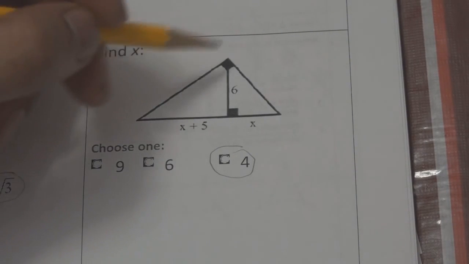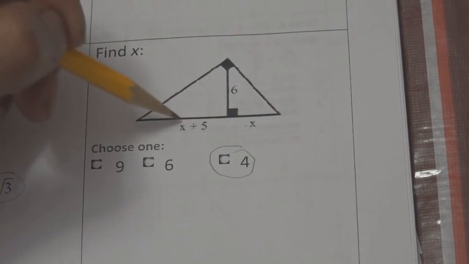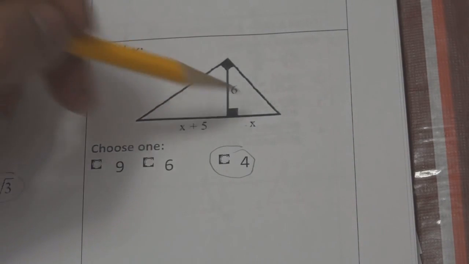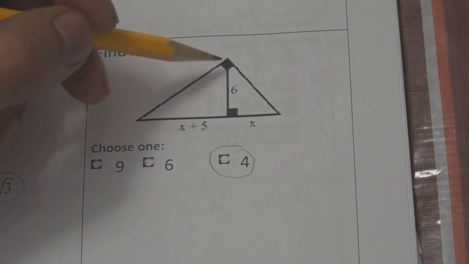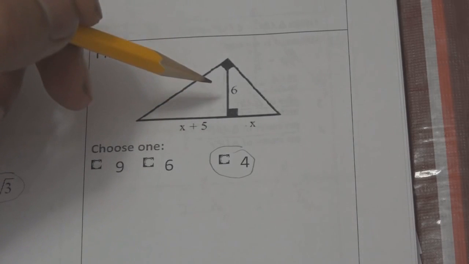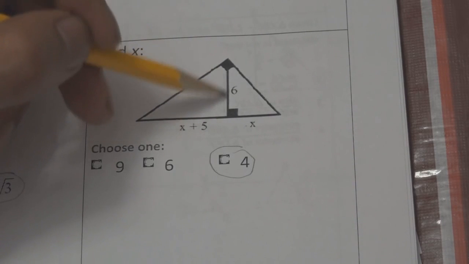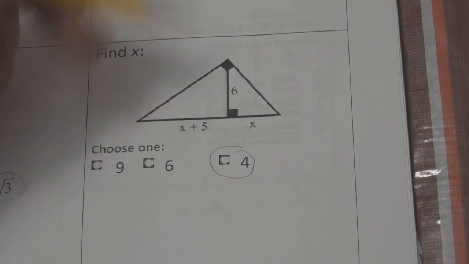All right. So here, find x. Find x. I have to find all that, not just x. What am I going to be using? Am I going to be using the leg theorem or the altitude theorem? Well, let's use the altitude theorem. That's what it says over here. That's what I have, and I have the two parts of the hypotenuse.